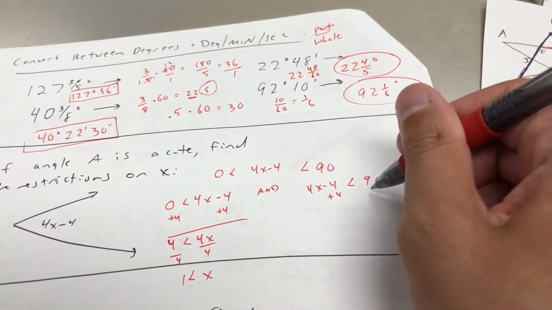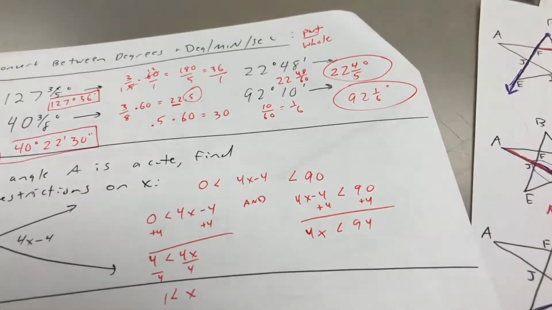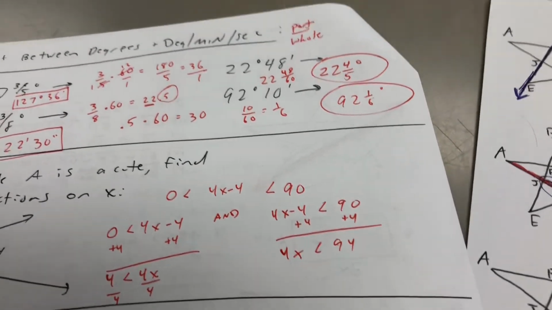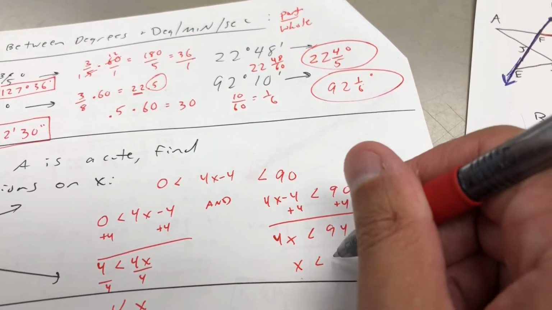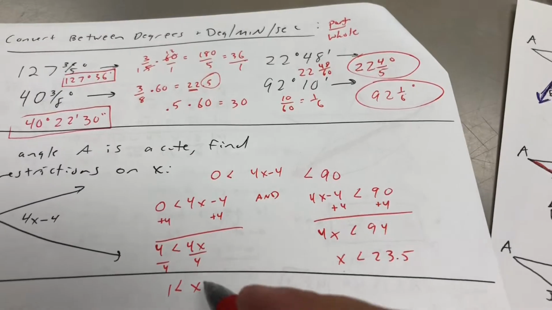Over here we can add 4, and we have 4x is less than 94. 94 is not divisible by 4, so we're going to get a decimal here. It's going to be that x is less than 23.5. And really, you should put these two things together.